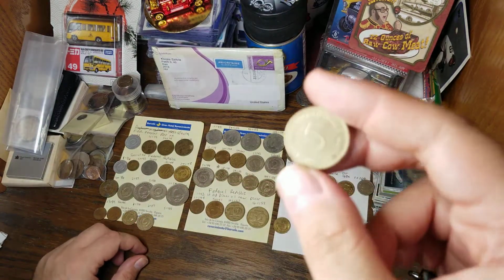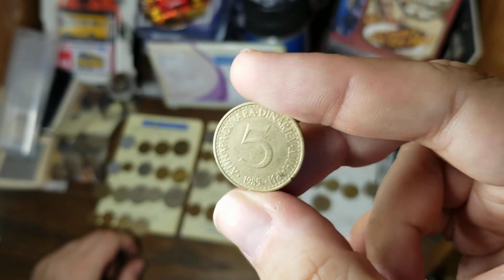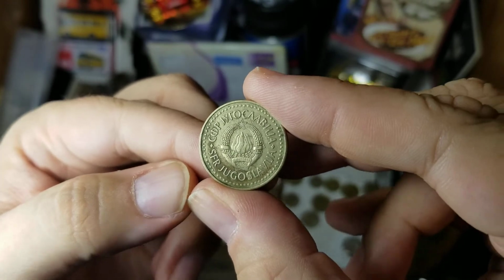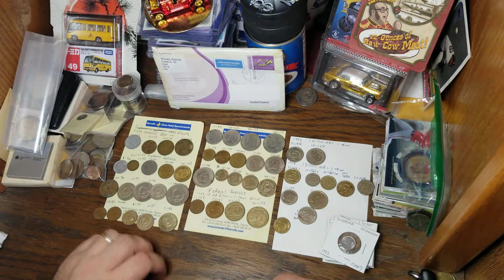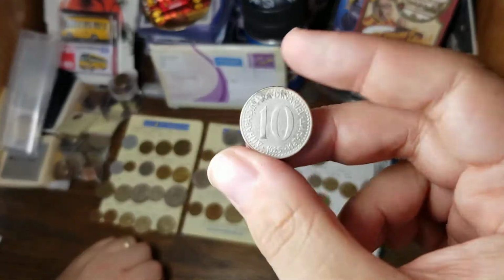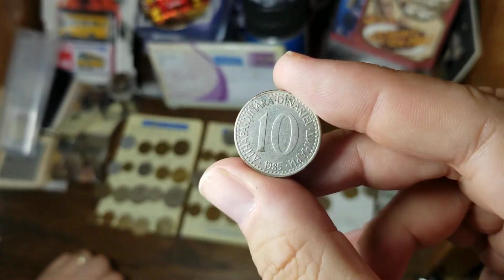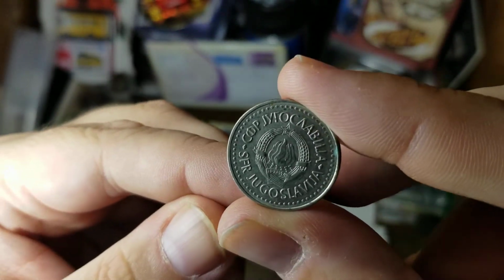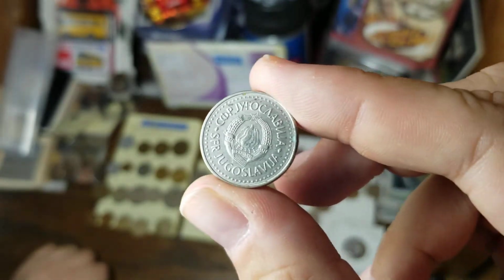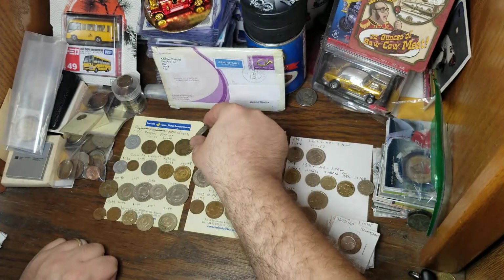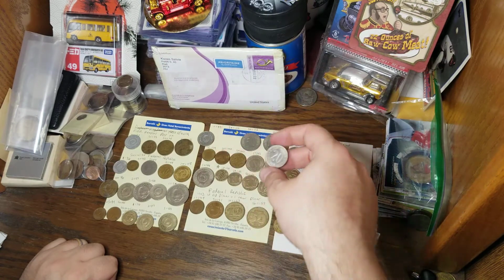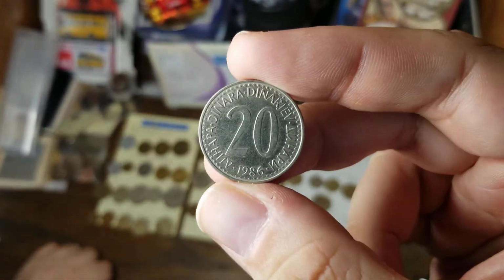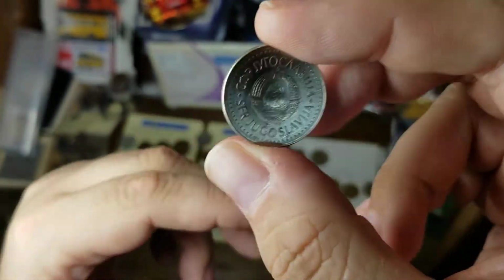That was KM87, and then KM88 is the 5 dinar. This one's from 1985. Next up is the 10 dinar, which is from 1985 here, and this one's KM89. Skip past a few commemorative coins, which I do not have, and we're up to the 20 dinar coin, which is KM112. This one's from 1986.